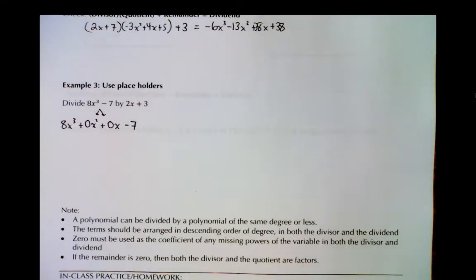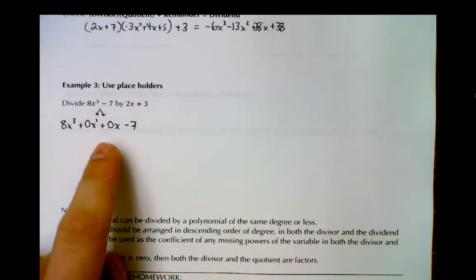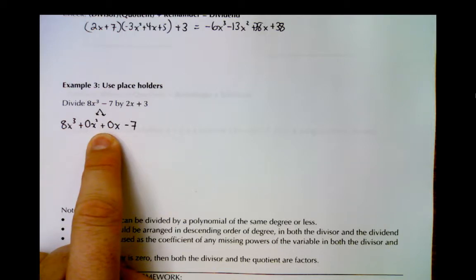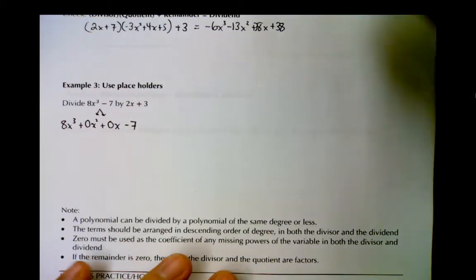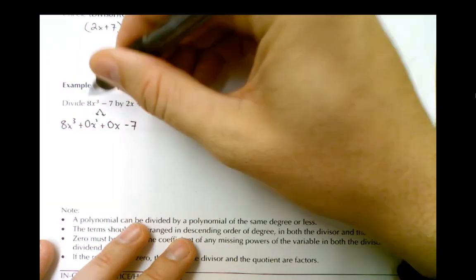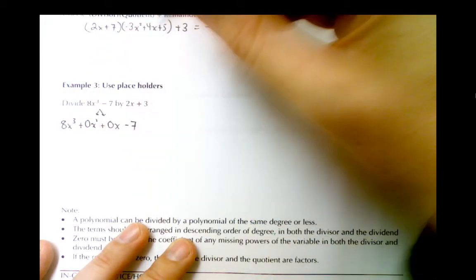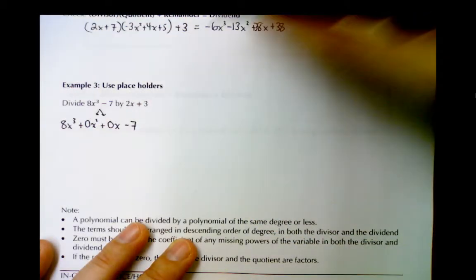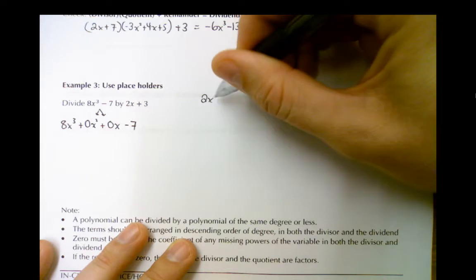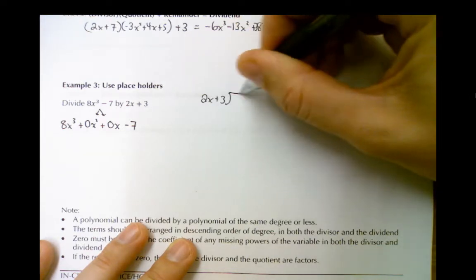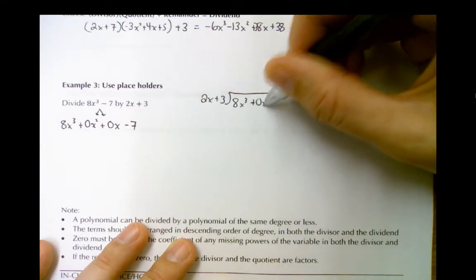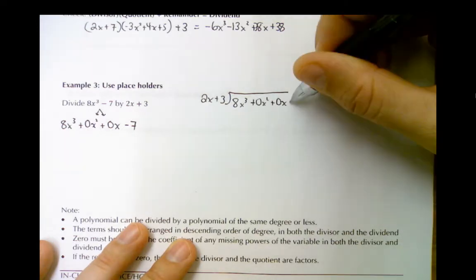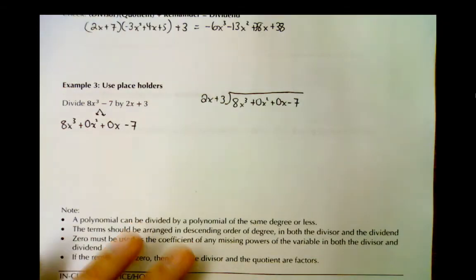And if you're missing the term, you have to insert a placeholder modeled just like this: 0 and whatever power you're missing. And then you'll be able to do the division properly. So let's try that division. We're going to divide 8x cubed minus 7 by 2x plus 3 by inserting placeholders. So 2x plus 3, and we're going to divide that into 8x cubed plus 0x squared plus 0x minus 7. We've got our placeholders inserted.